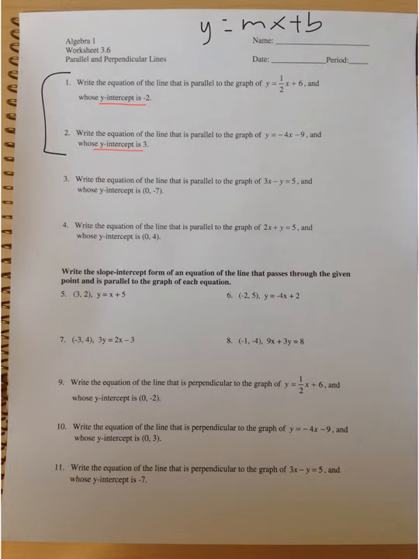So really what we had to do is focus on finding the slope of the current line and then recreating it so it's parallel. If you remember that slopes of parallel lines are the same, so we had y equals, this is a 1/2 slope, so you're just going to write 1/2 x, and the y-intercept is -2, so you're just going to write 1/2 x minus 2.